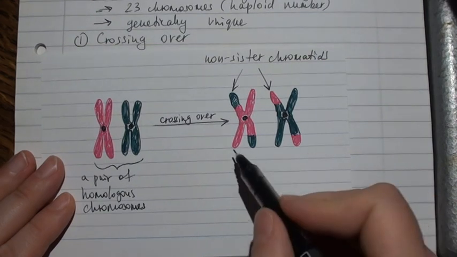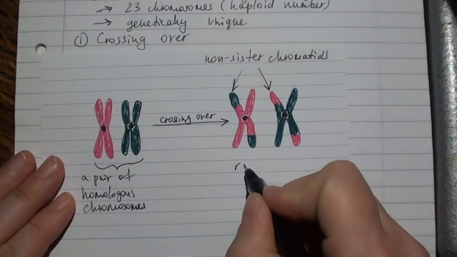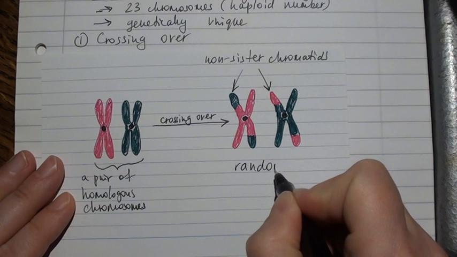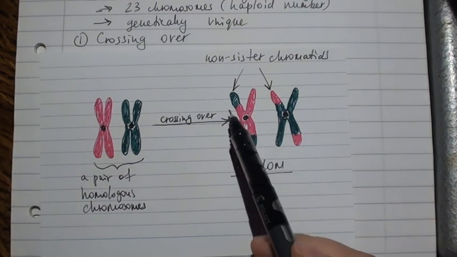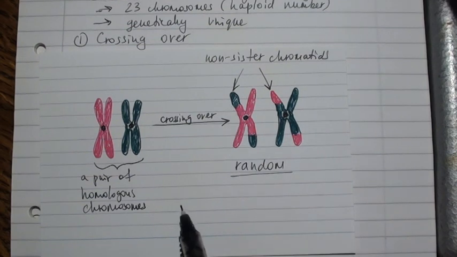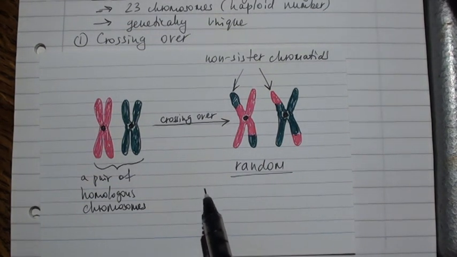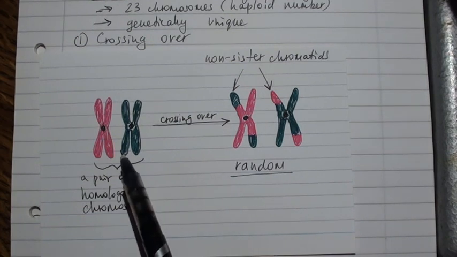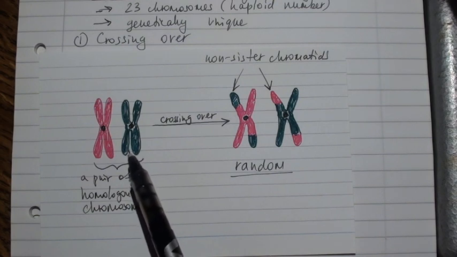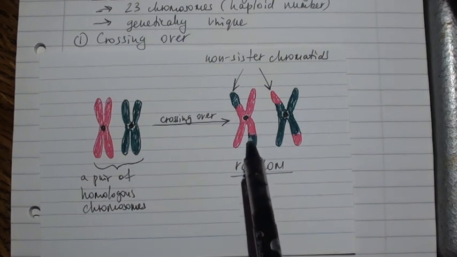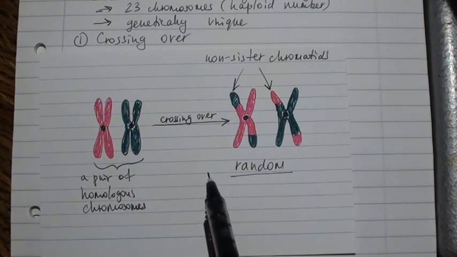And the most important thing about this process is that it is completely random, right? So you cannot predict which particular part of which chromosome is going to get swapped. And because you can't predict it, every time two chromosomes get together during crossing over, the outcome is completely unpredictable. You just don't know what's going to happen.